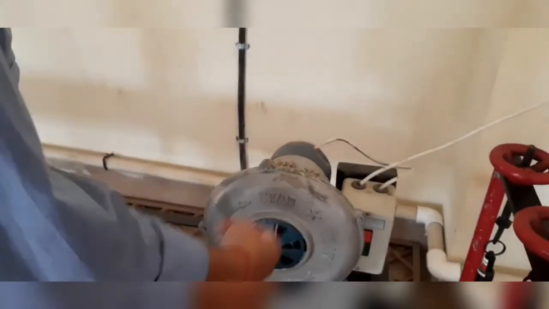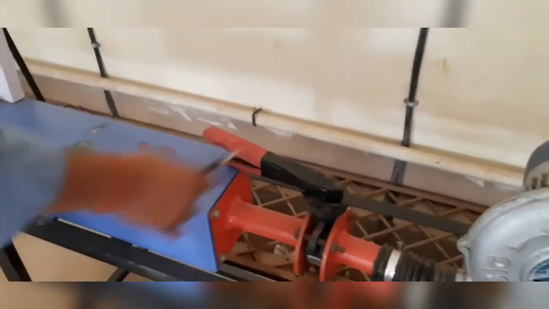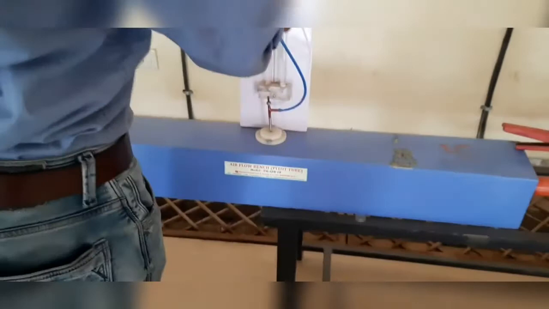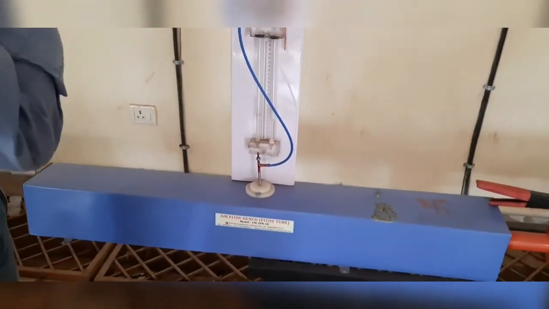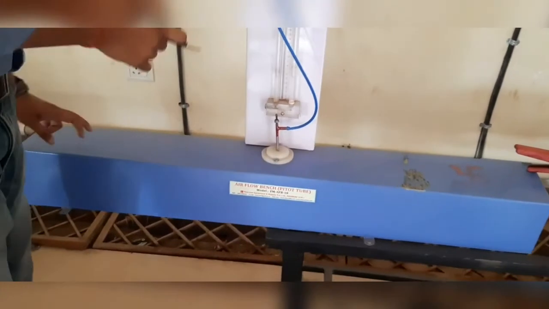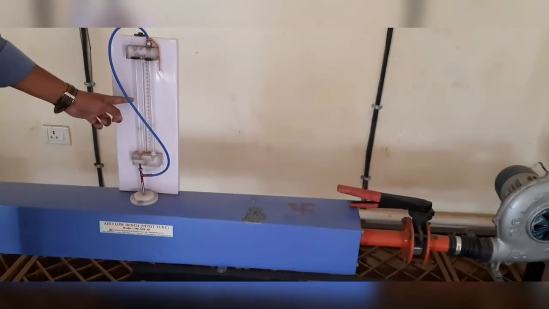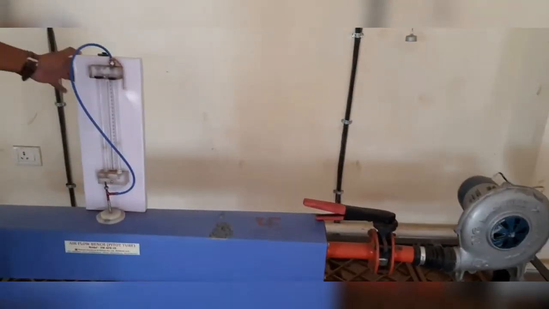First one is the main supply, and this one is the motor. This motor will rotate this blower. This is called the blower. Next is your valve. Next, this is your Pitot tube, and this one is a manometer, through which we can take the manometer reading. Then we will start the machine and take the different readings from H1 and H2 value, and then we will calculate through this formula.